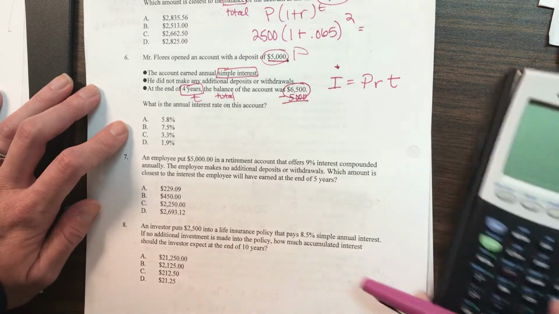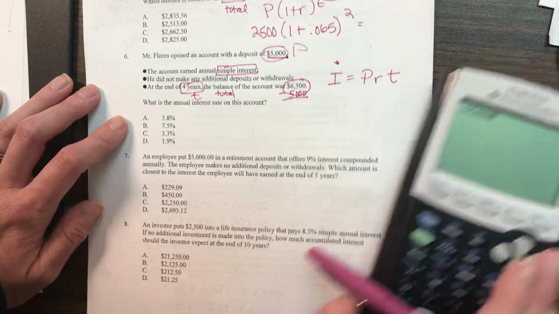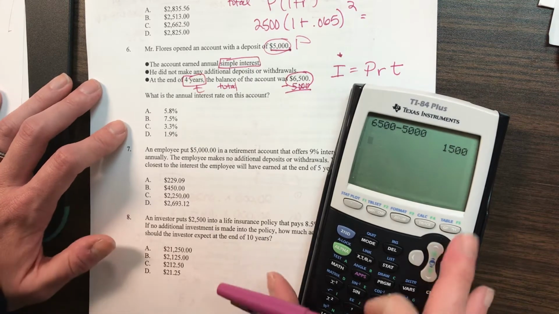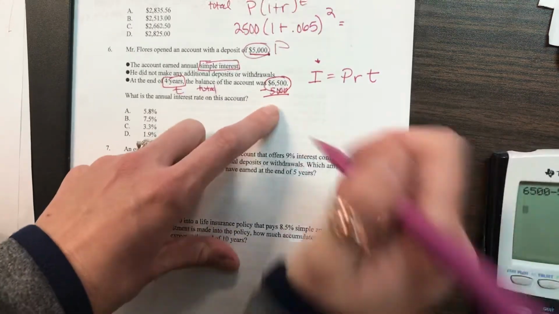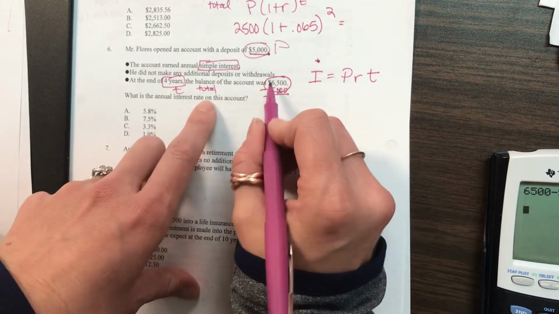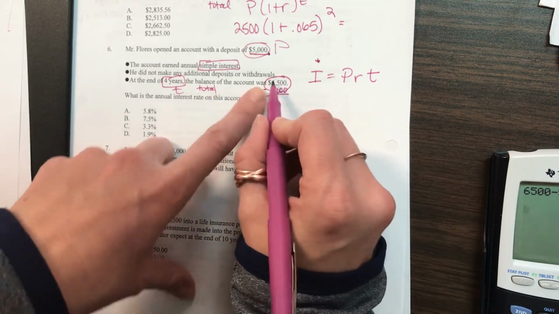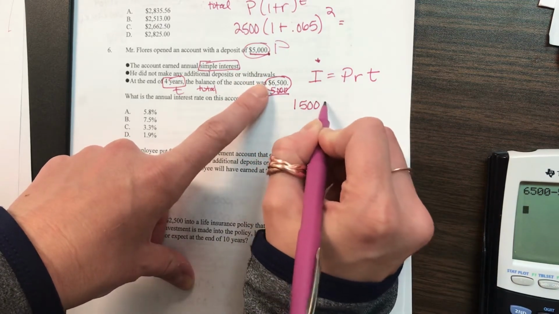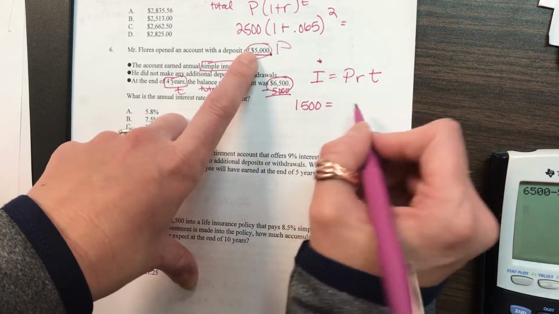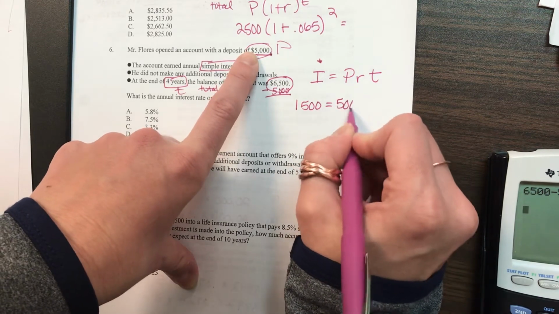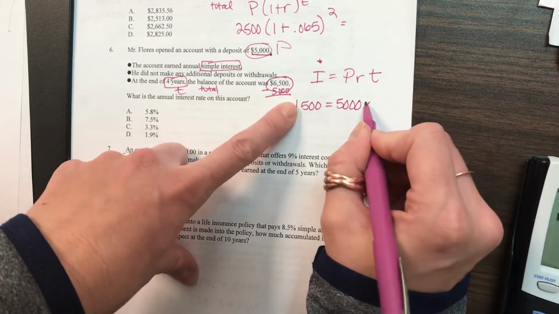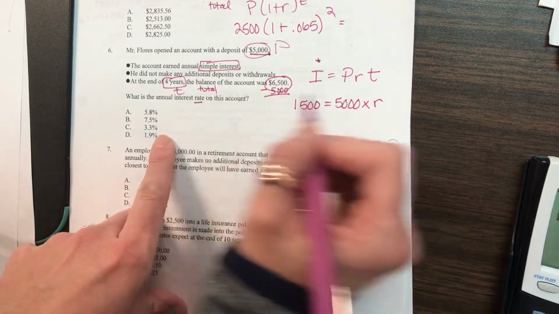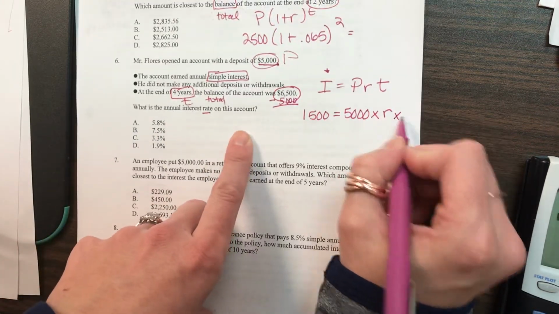So 6,500 minus 5,000, 1,500. So 1,500 is my interest. Since this is my total, that's not my interest, that was my total. So for the interest, 1,500 equals the principal amount of 5,000 times something, we don't know, that's what it's asking us, times 4.